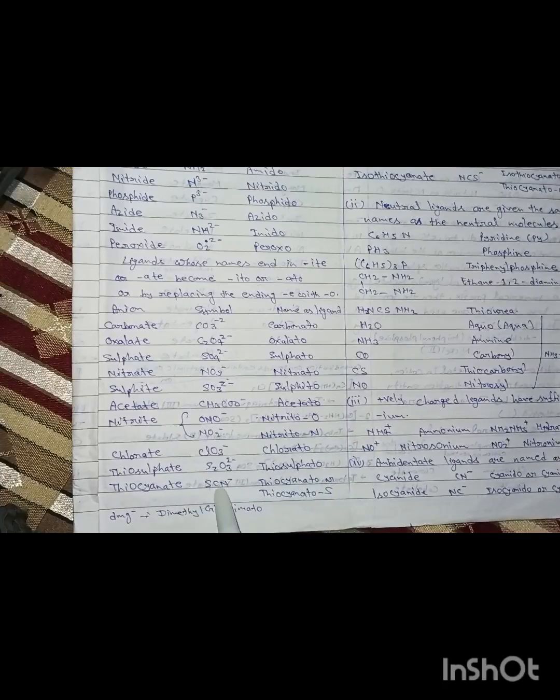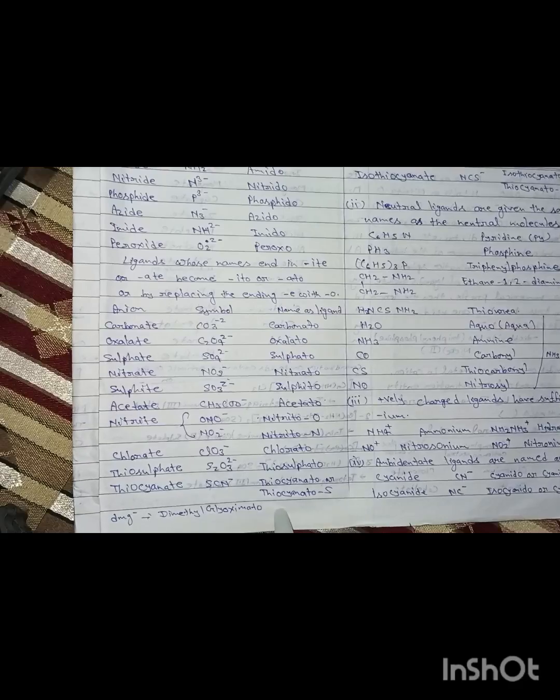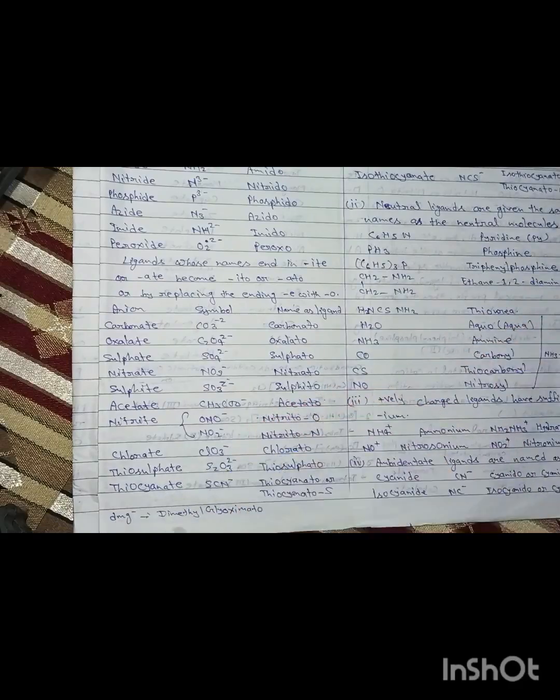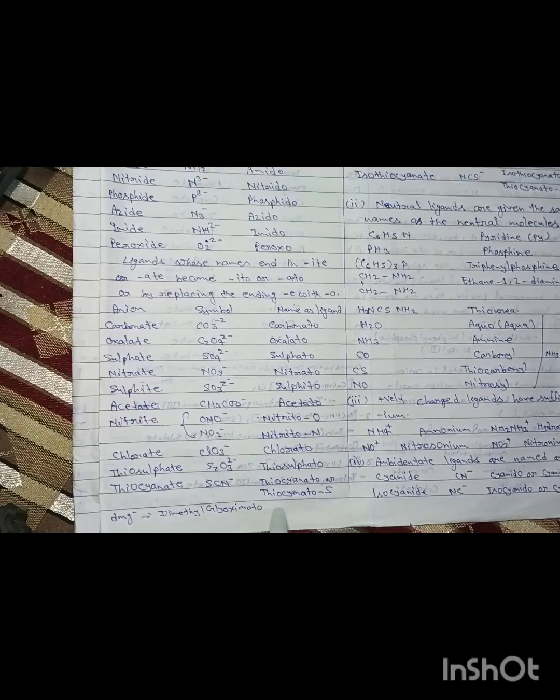Thiocyanate will be converted into thiocyanato or thiocyanato-S. Here we can give these two names. If the S is connected with the central atom, it will be named thiocyanato-S, and if N is connected, it will be named isothiocyanato or thiocyanato-N. DMG minus is known as dimethylglyoximato. This is also a ligand which is known as dimethylglyoximato.